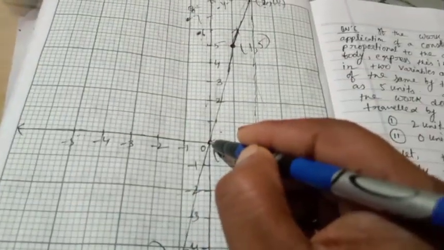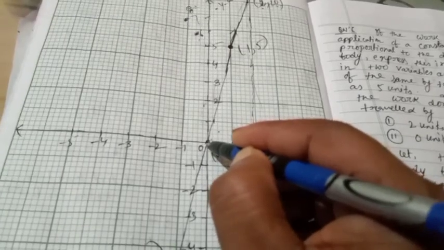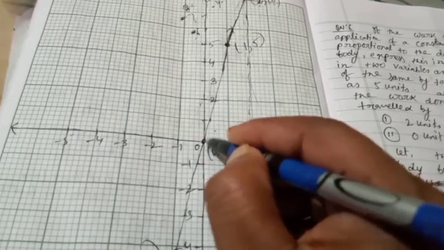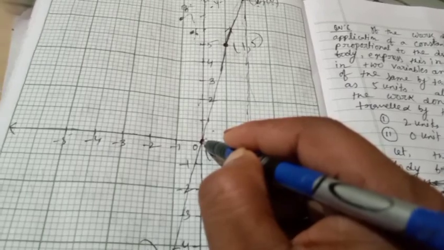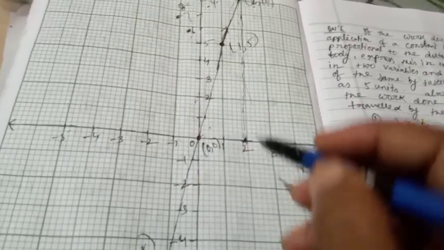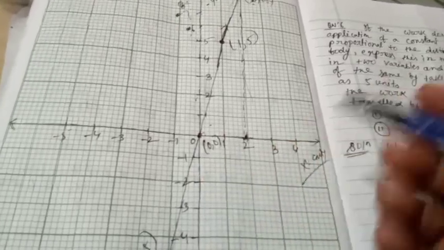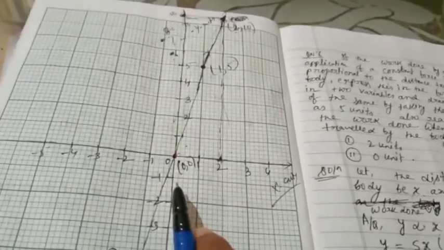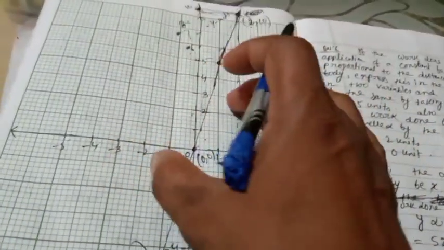Similarly, 0 unit. When the distance is 0 units, see, here the value of x is also 0 and the value of y is 0. That means when the distance travelled is 0, the work done is also 0. That is why the work done is 0 units. Okay? Understood? Draw a proper graph for this. On a big graph sheet, you will get a proper graph for that.